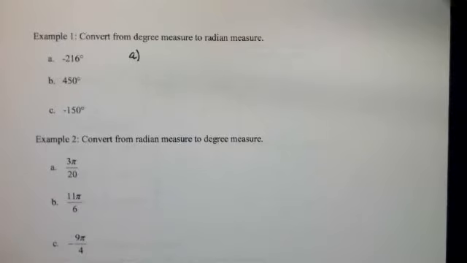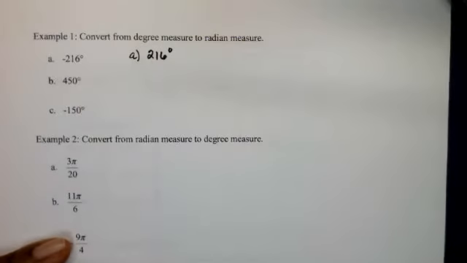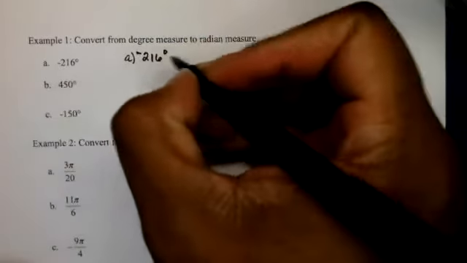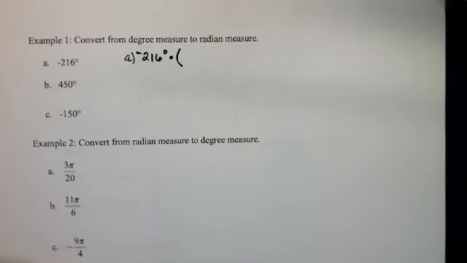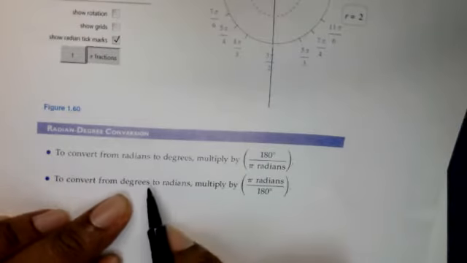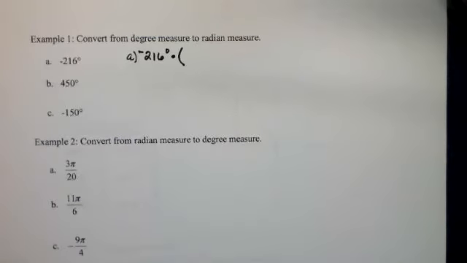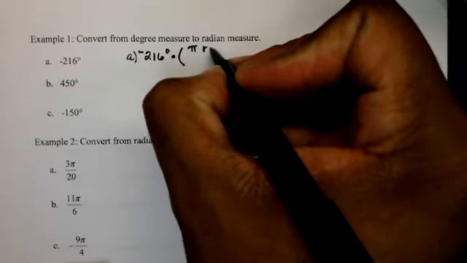Let me use a different pen. So for negative 216 degrees, we're going to multiply it by that conversion factor. From degrees to radians, we use pi radians over 180 degrees.